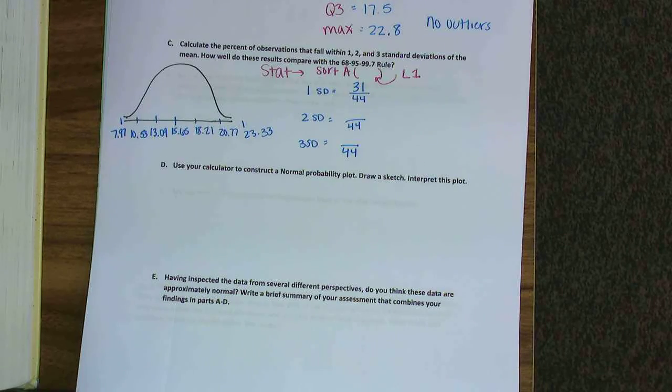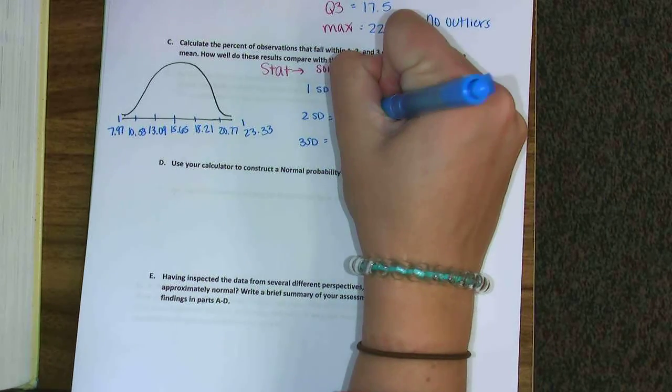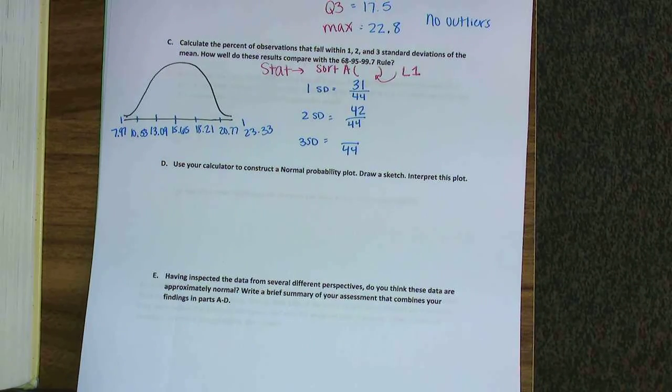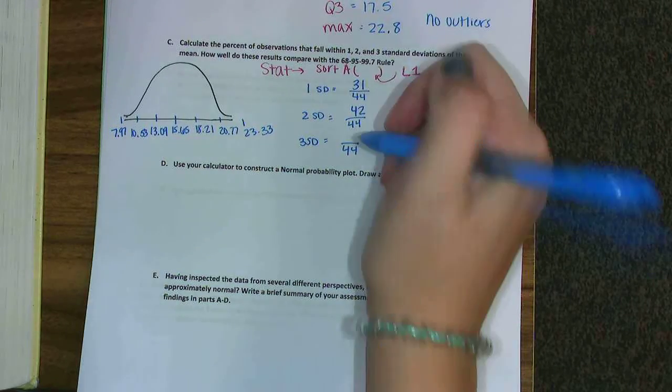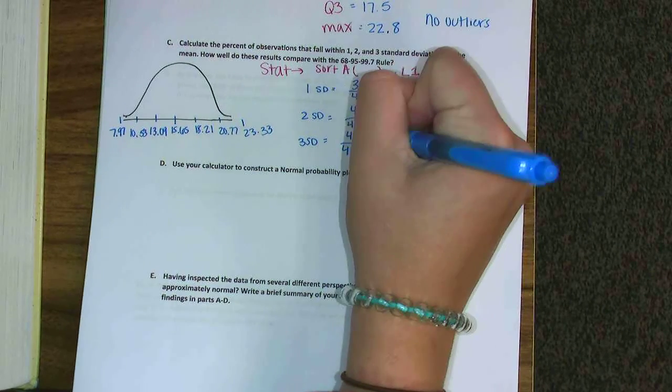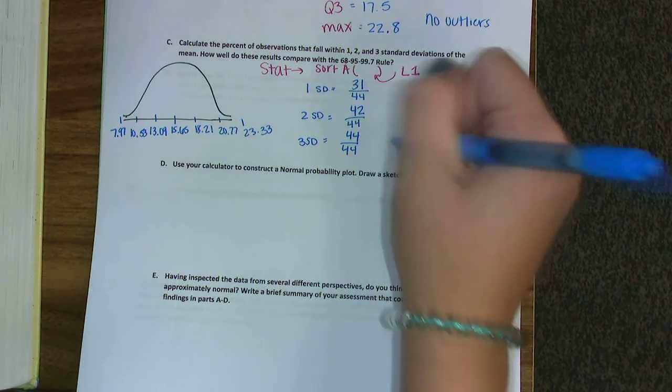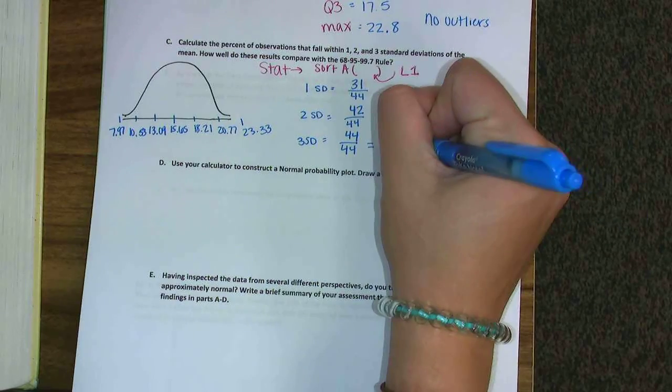Yep. So then this one is 42, and then we know that everything else has to be included in the last one because we didn't have anything outside of the 3 standard deviations. So that one's just going to be 44. Okay, so 44 out of 44 is going to be 100%.